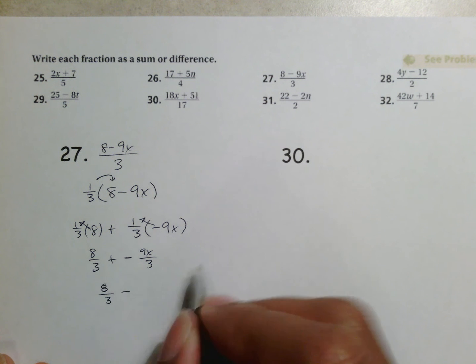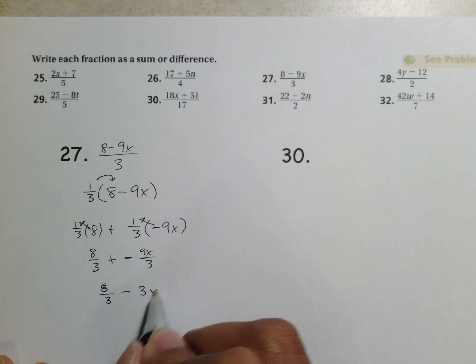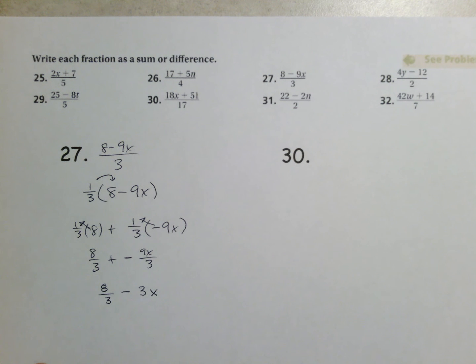This turns into a minus, but 9 divided by 3 is actually 3, I believe, so it'll be 8 over 3 minus 3x. Keep in mind you must reduce any fractions that can be reduced, and do not turn that into a decimal. The only time you're going to use decimals is if there's a decimal in the question.